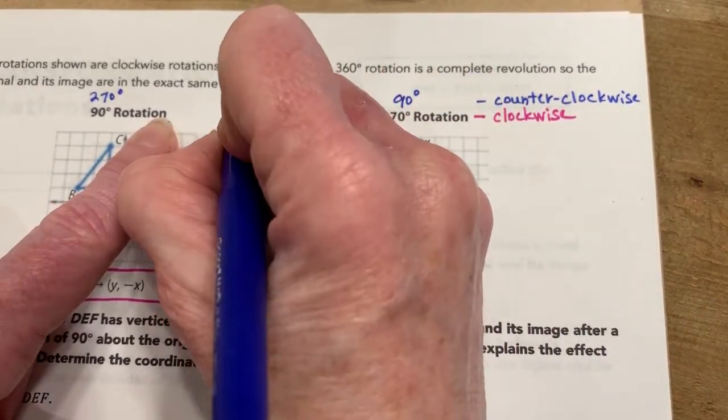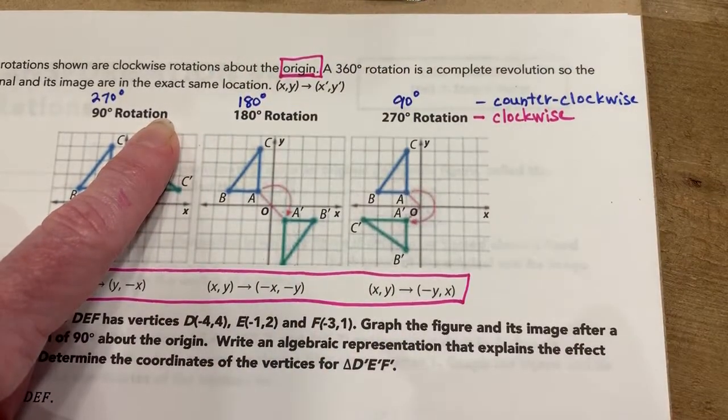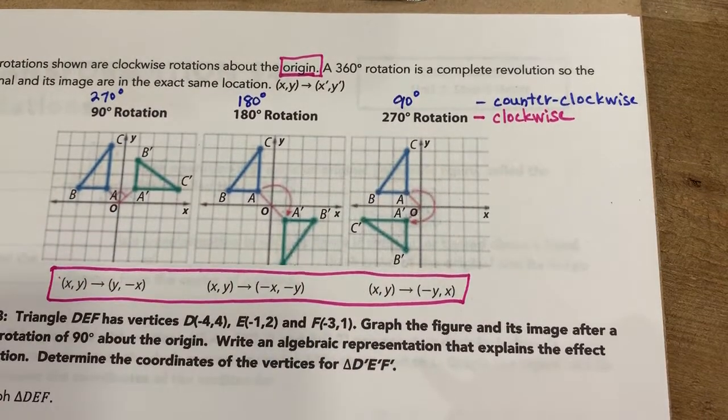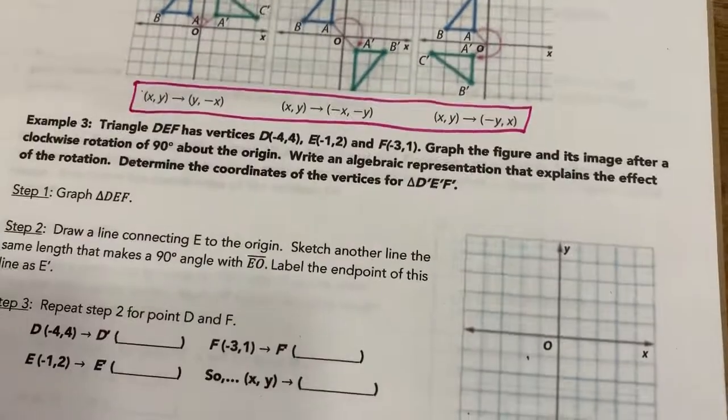I'm still going the same direction. So 180 degrees will be the same for either clockwise or counterclockwise. All right, so look at example 3.